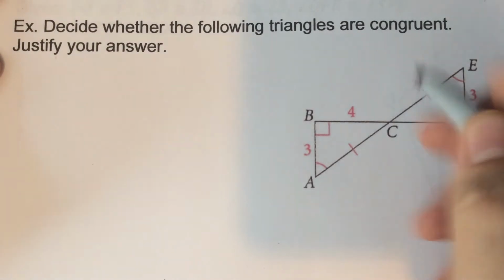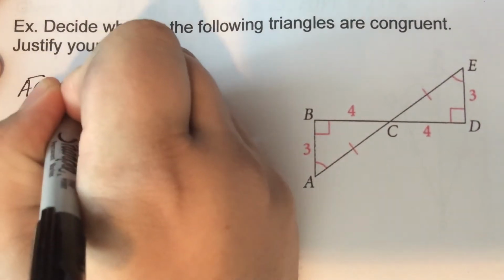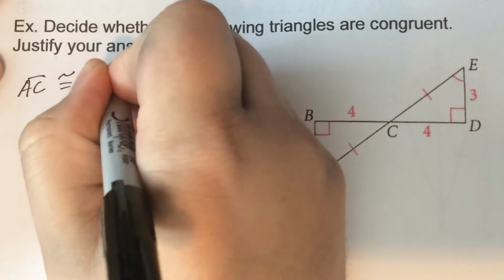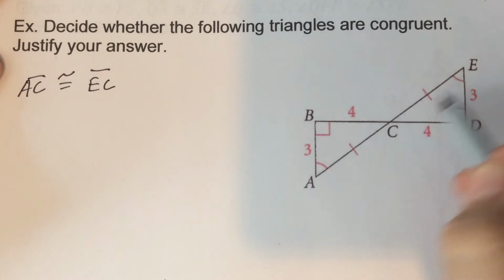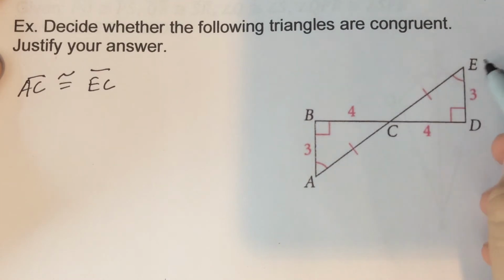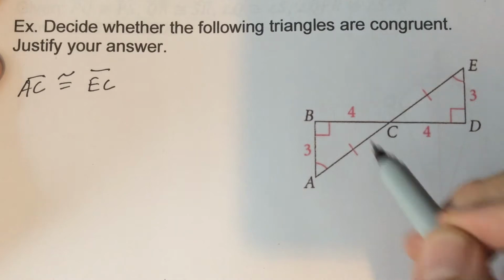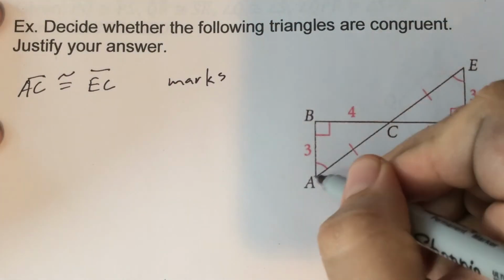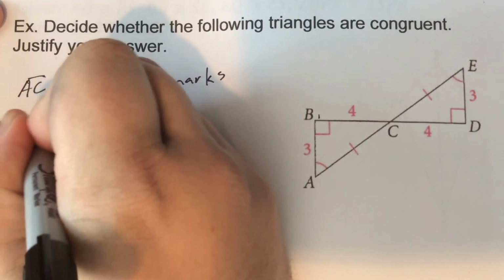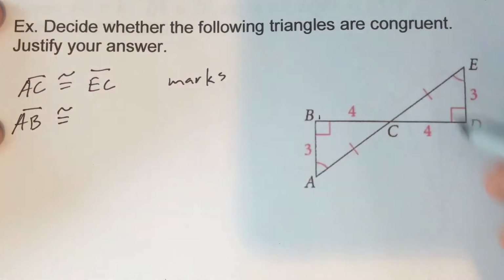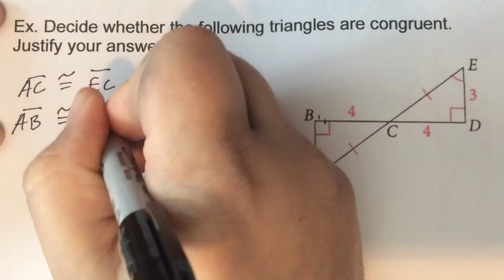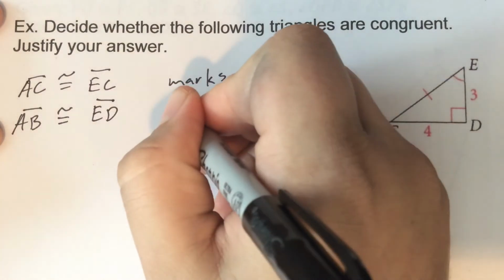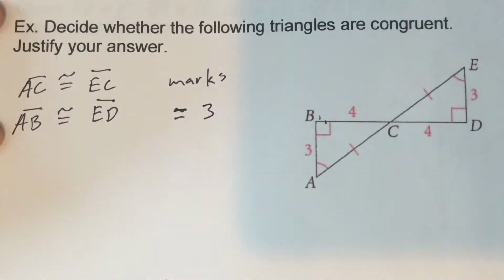Well, we have AC is congruent to EC. Notice how, again, I did A to C, so I did E to C, not C to E, okay? Because we have the marks. I know AB is going to be congruent to ED, and because they're both 3, so equals 3.